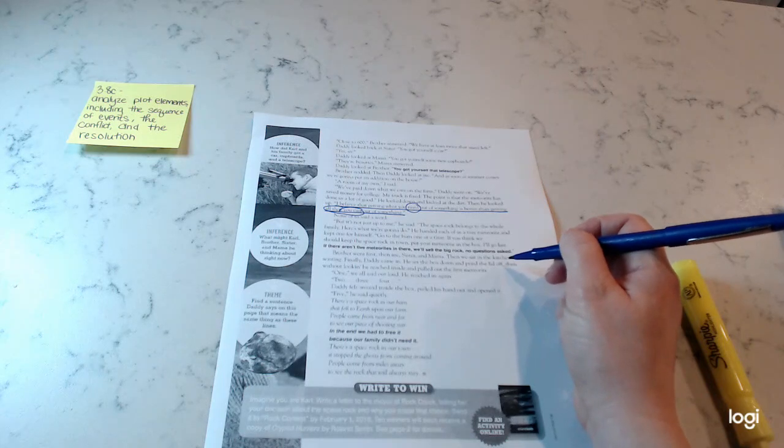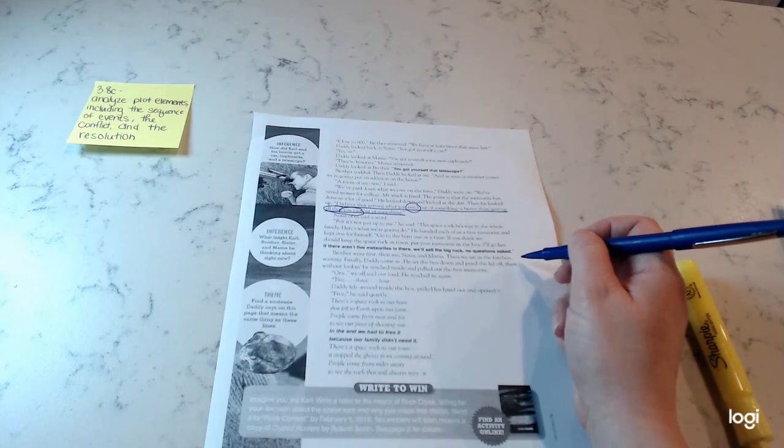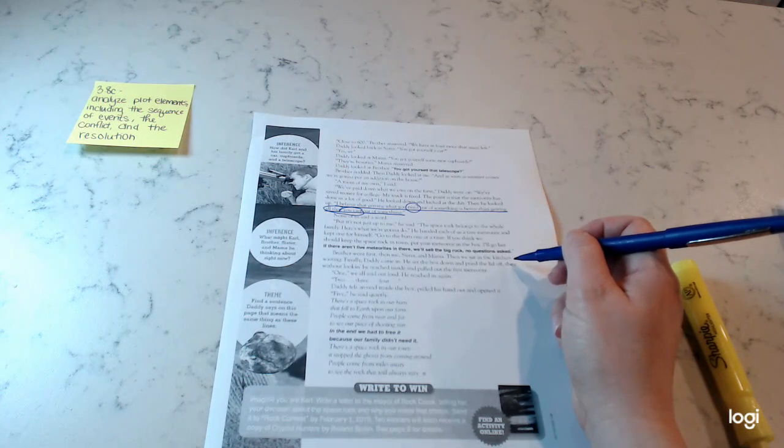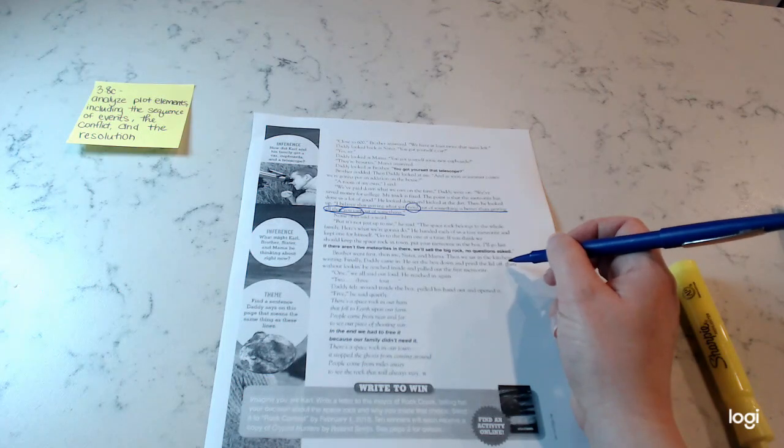He set the box down and pried the lid off. Then, without looking, he reached inside and pulled out the first meteorite.